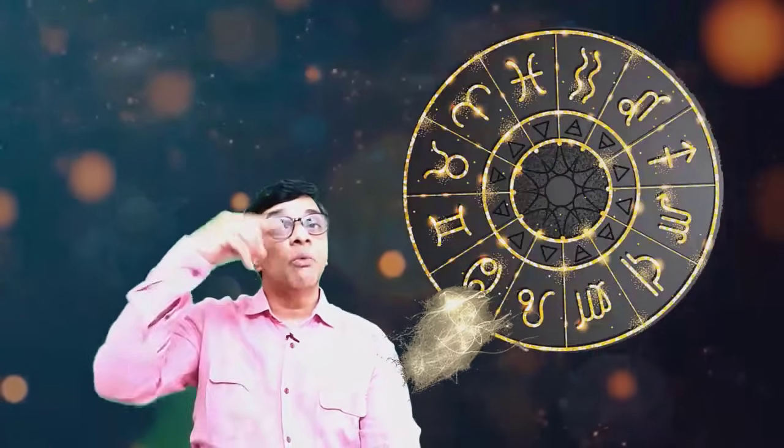And then you see where the lord of that particular sign is placed. So if the Fortuna sign lies in Taurus, you see where Venus lies, and you connect the dots between Taurus and Venus, which house Venus is placed in, and then you calculate overall where the fortune is coming from.